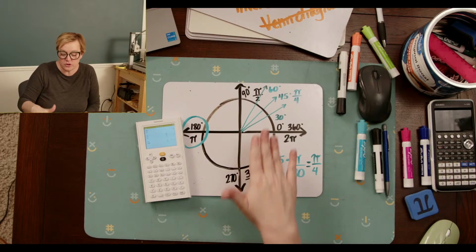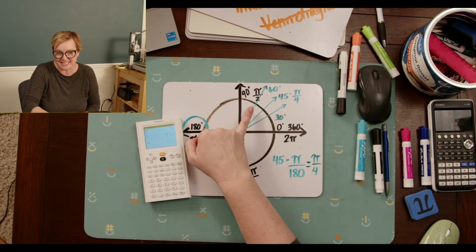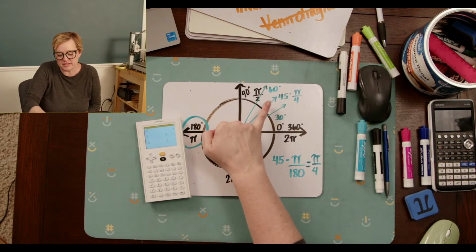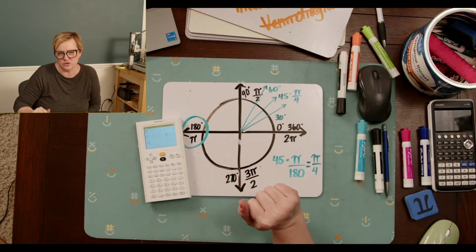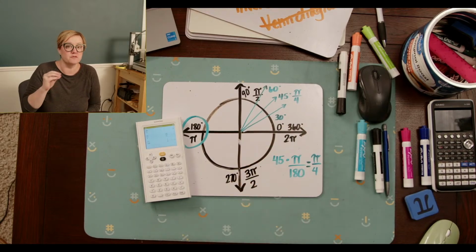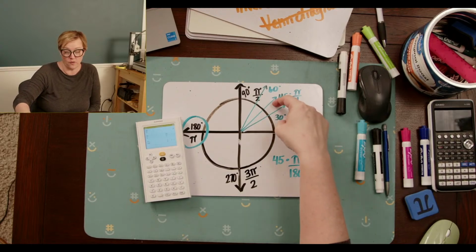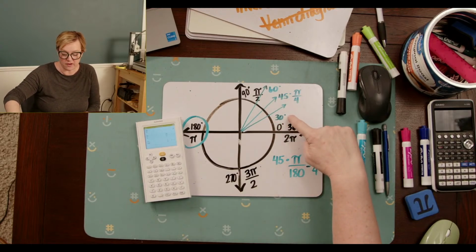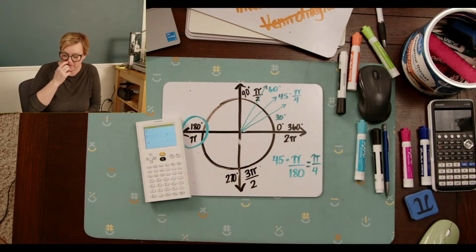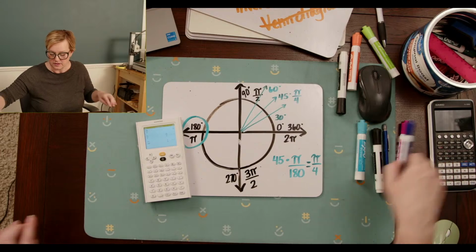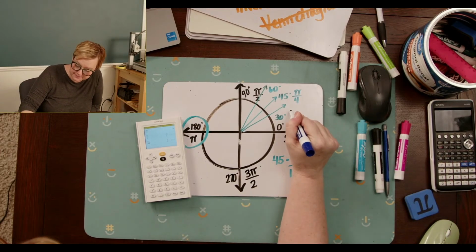So you can use this if you know these 30 degrees, 45 degrees, and 60 degrees. If you know this first quadrant, you could do the whole unit circle. All it is is just fractions of pi, and it's really just like 1/4. And then if we have 30 degrees, 30 degrees is 1/3 of 90. So 1/3 of pi over 2 is pi over 6.